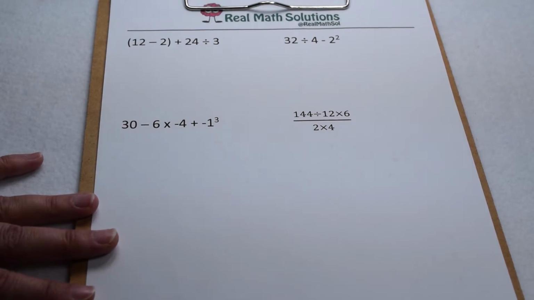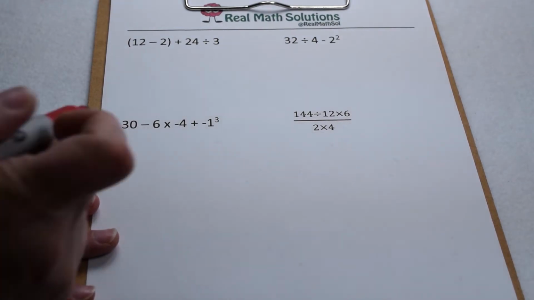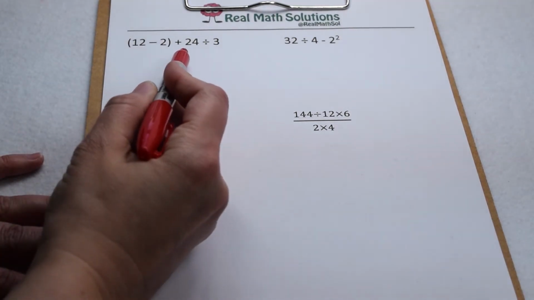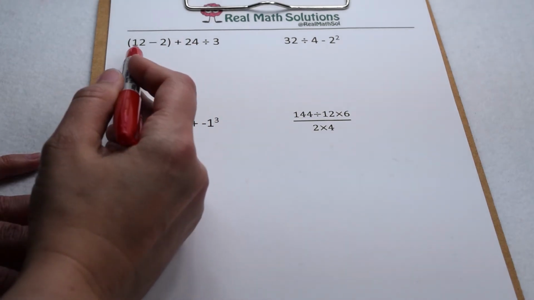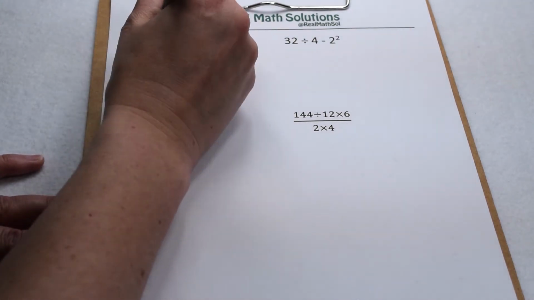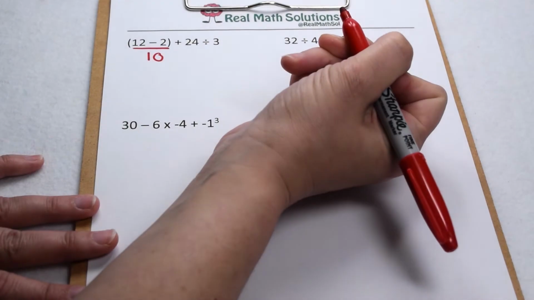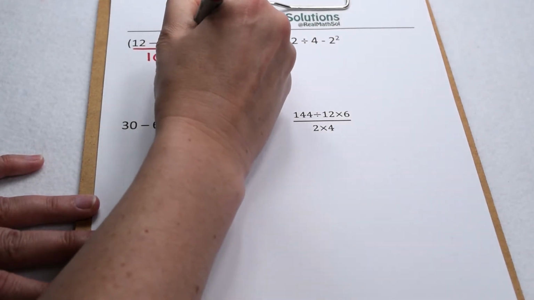That problem had a little bit of everything. Now let's try a few shorter ones. Here we have 12 minus 2 plus 24 divided by 3. Well, parentheses come first, so we'll start with the 12 minus 2. 12 minus 2 gives me 10, so that leaves me with 10 plus 24 divided by 3.